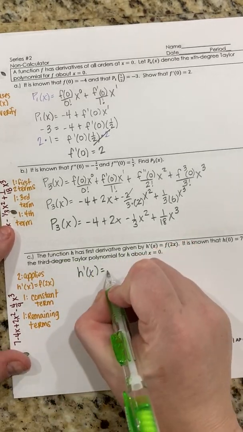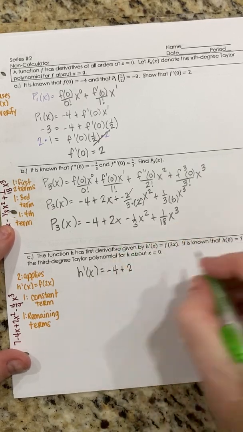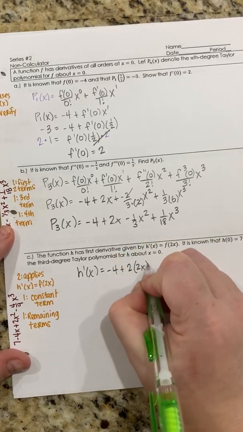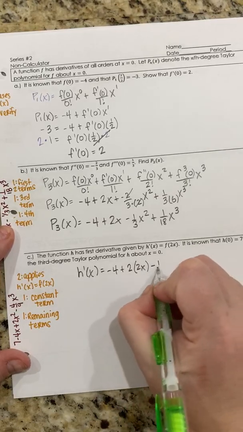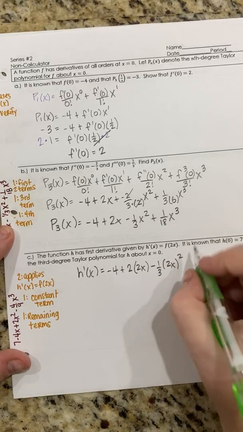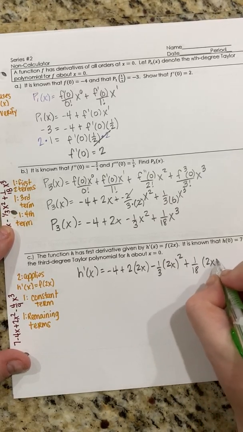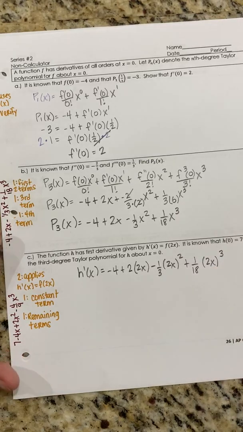So this is going to be negative 4 plus 2 times 2x minus 1/3 times 2x squared plus 1 over 18 times 2x to the third.